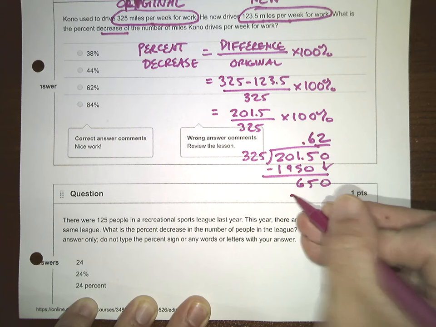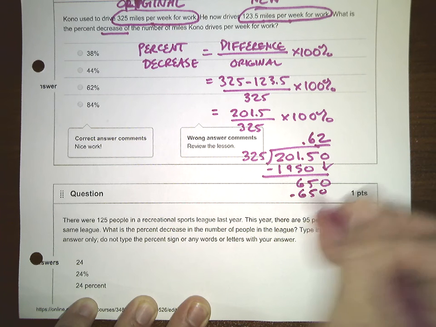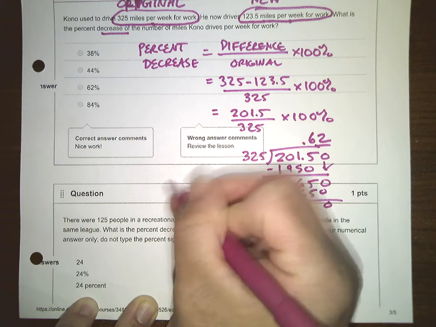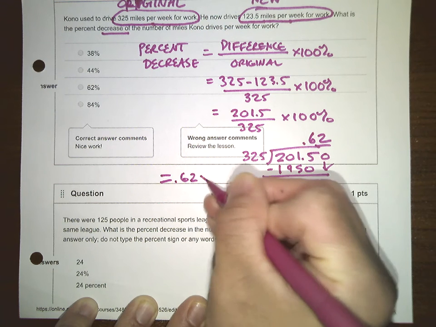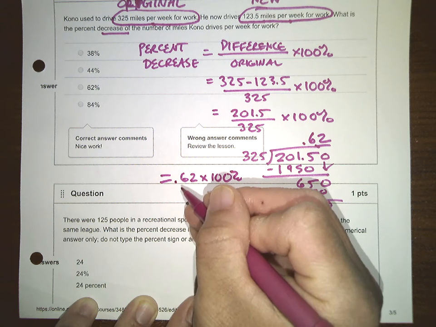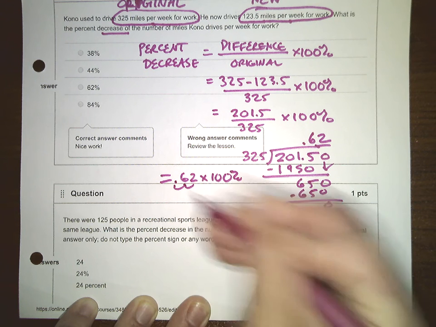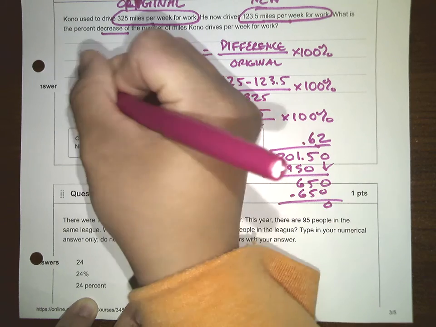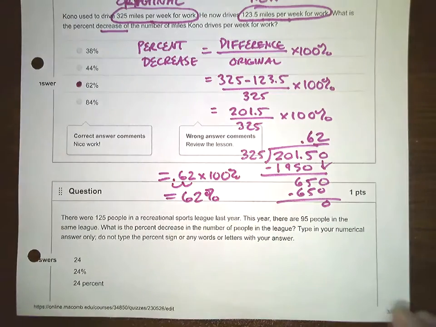So 2 times 325 is 650. So that is a remainder of 0. So this really is 0.62 times 100%, or multiplying by 100 means to move the decimal 2 spaces to the right. So that is 62%. What a time to be alive.